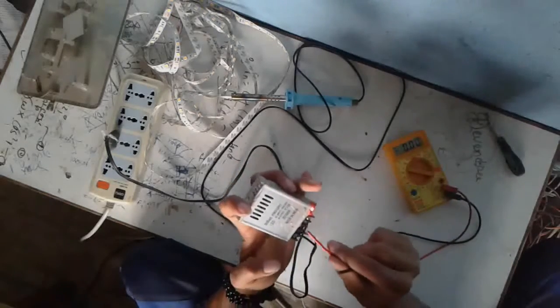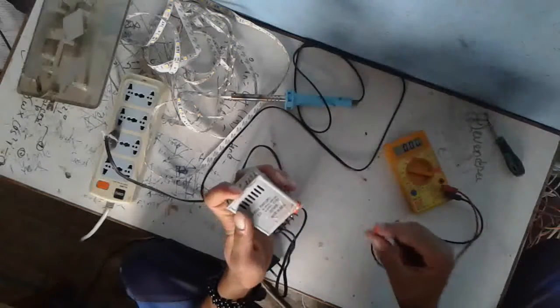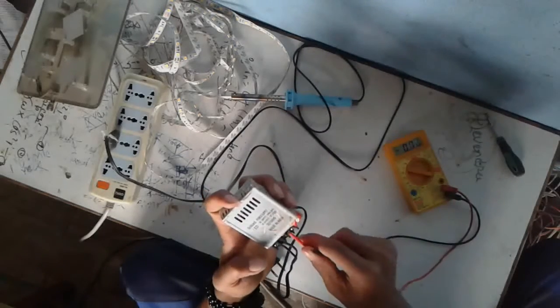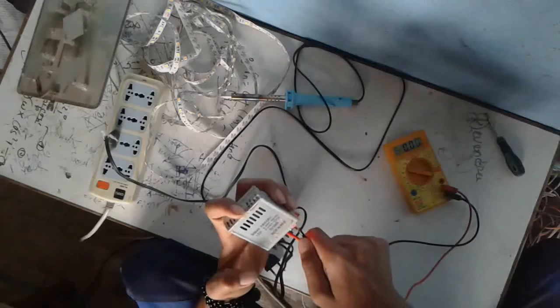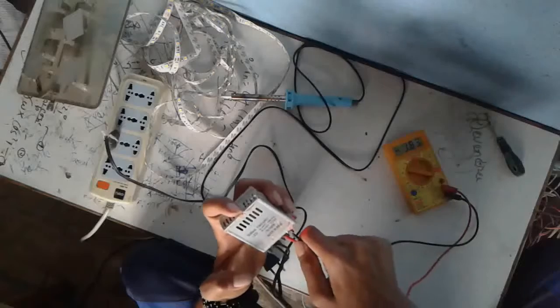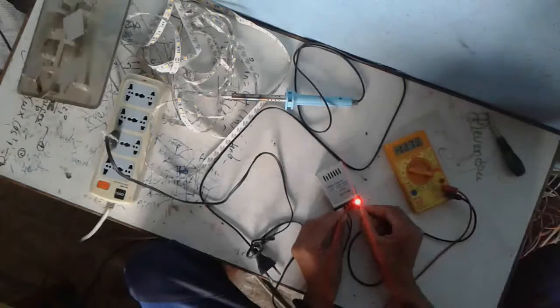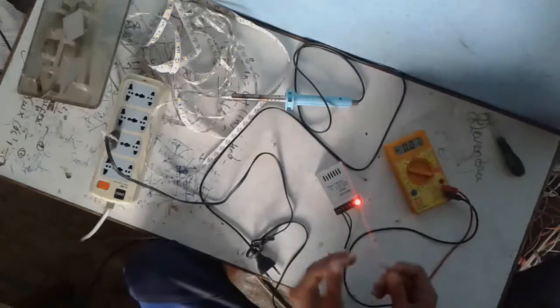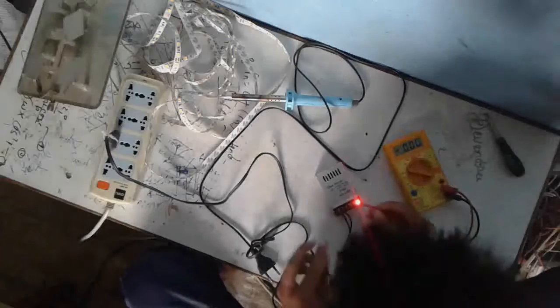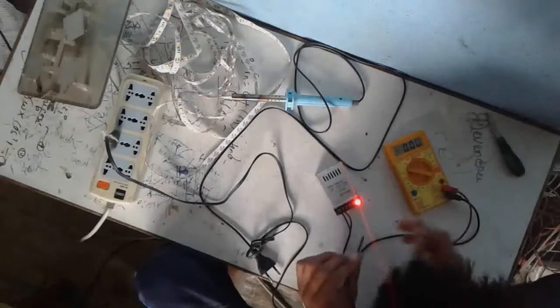As I show you here, with minus V and plus V, when I insert a positive wire here and a negative wire here, it will provide a negative reading. You see there, it gives a negative reading. But if you make the correct connection as given here, plus V and minus V, this one for the positive connection and this one for the negative connection, you will see a positive reading here.